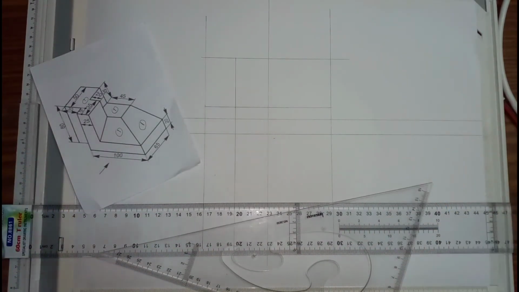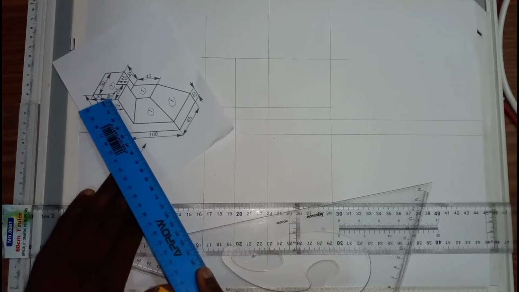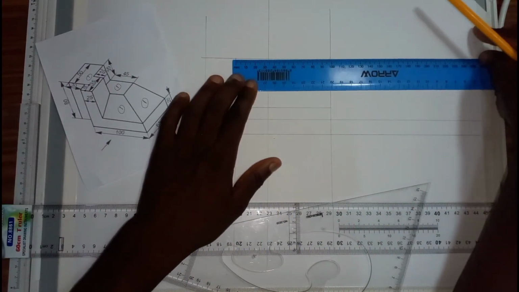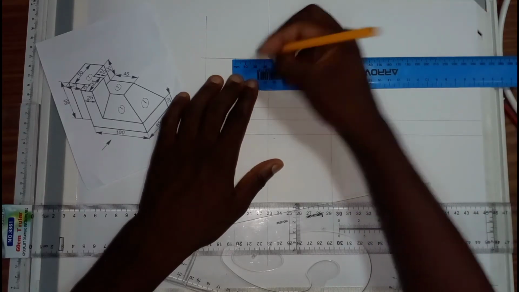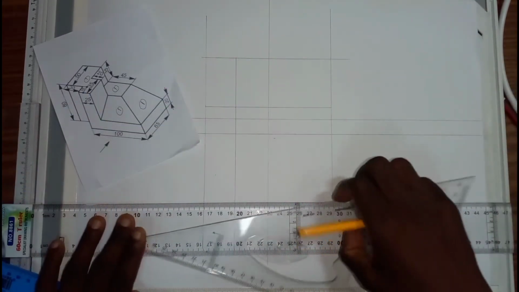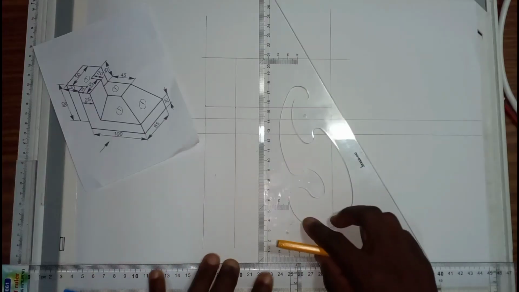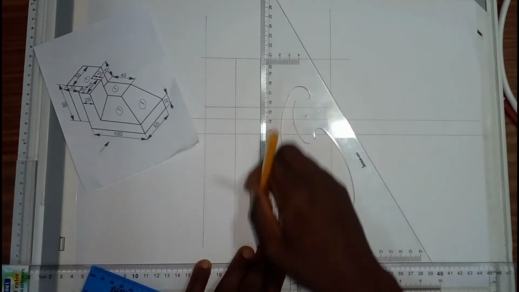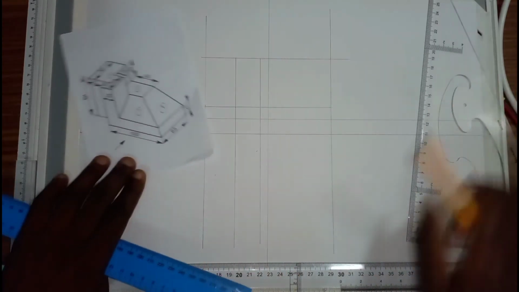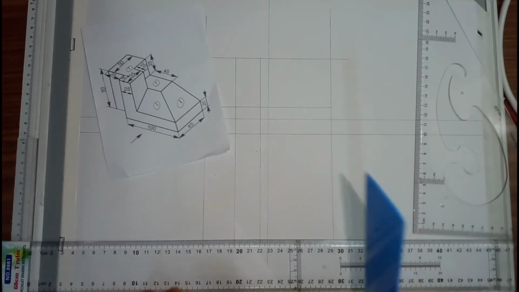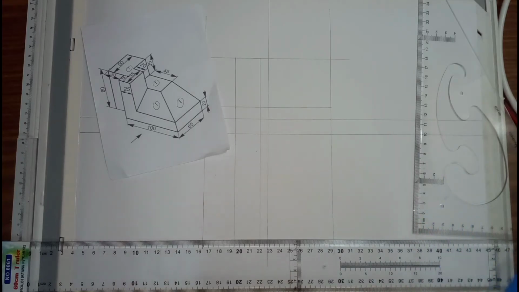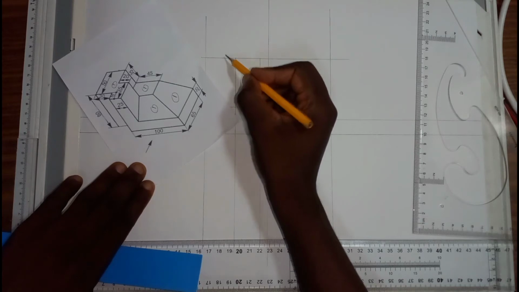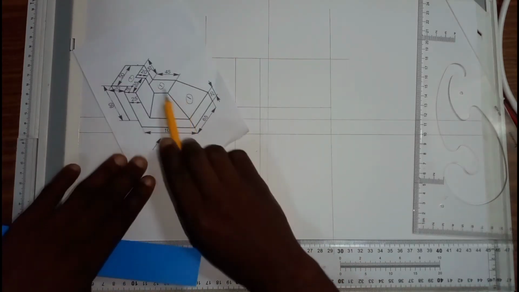Then from the point I've measured 30, I'm going to measure 25. From here to here, I'm going to measure 25. And remember, these all are drawn in construction lines. Okay, what else? So from this point, which is this point, I'm going to measure 45.